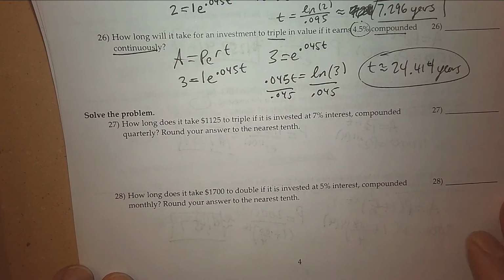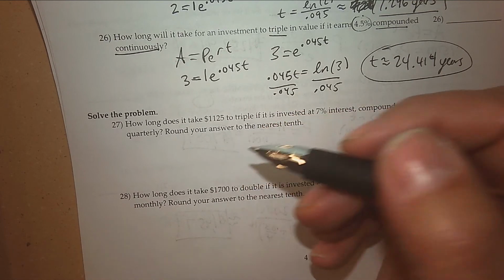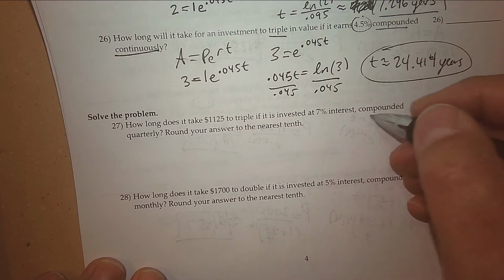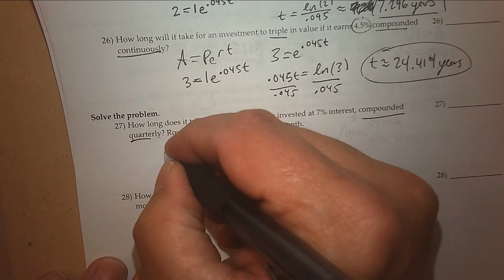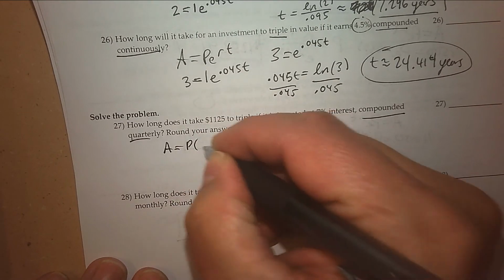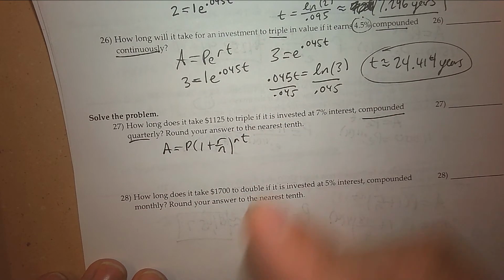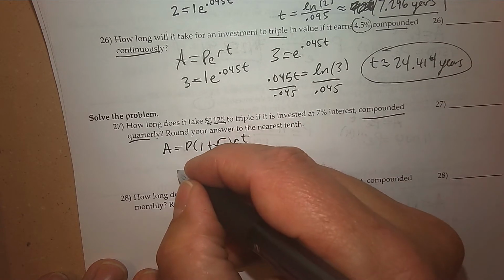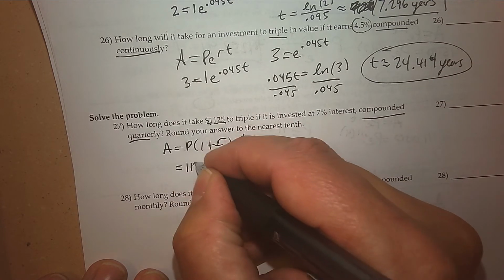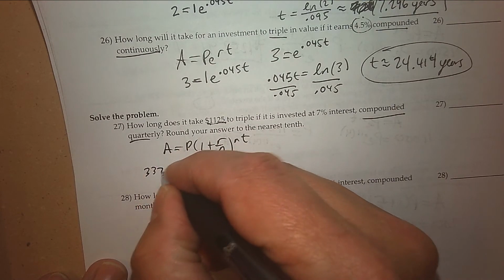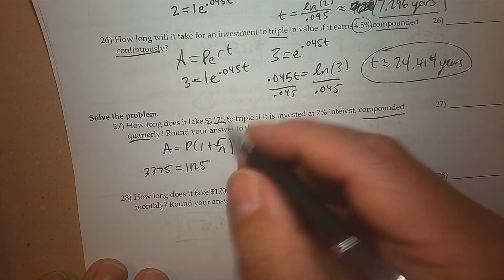27. How long does it take $1,125 to triple if it is invested at 7% interest compounded quarterly? So compounded quarterly is this formula. So we can use the number that's given, or any two numbers that triple actually will give you the answer, but I'll use the number that's given. You start with 1125 and you triple it, you get 3375 if you triple it.